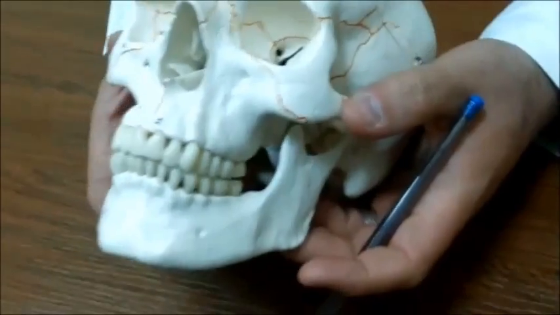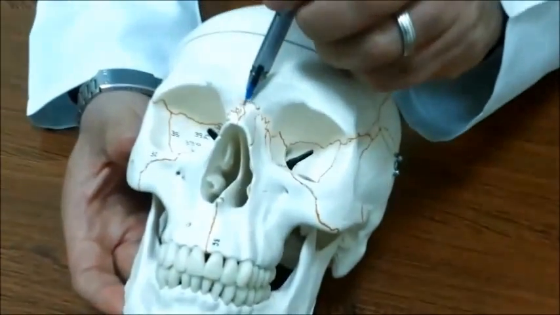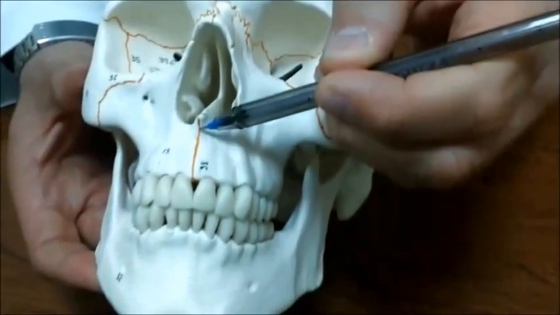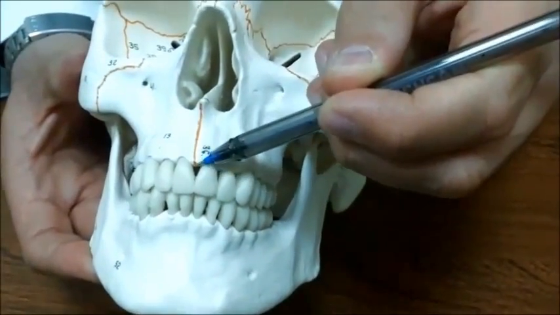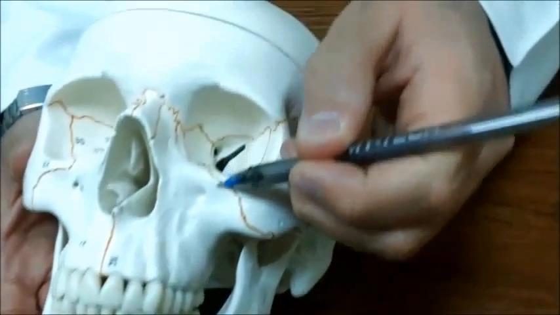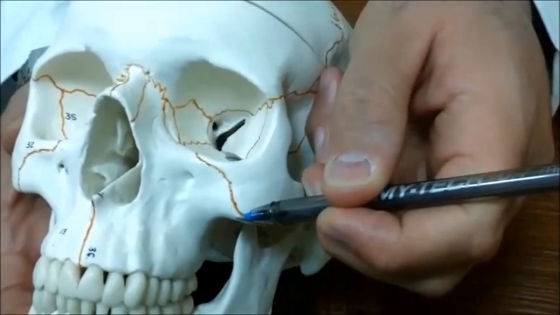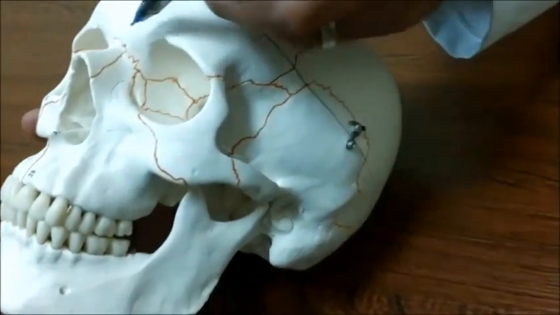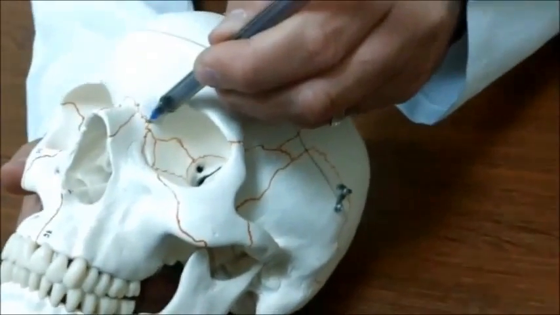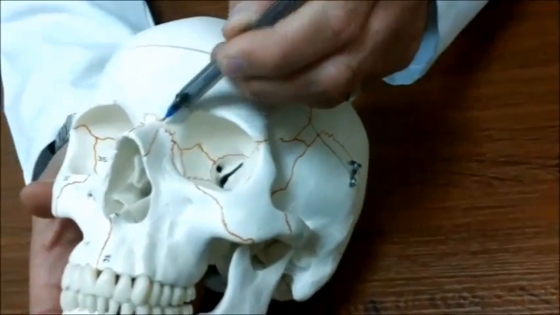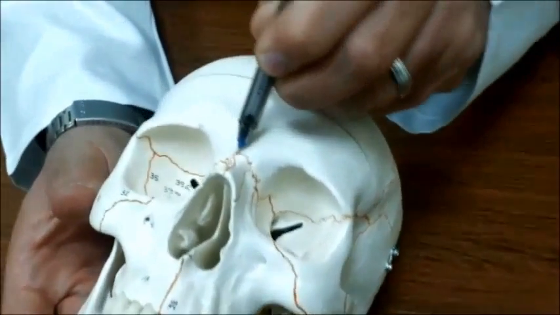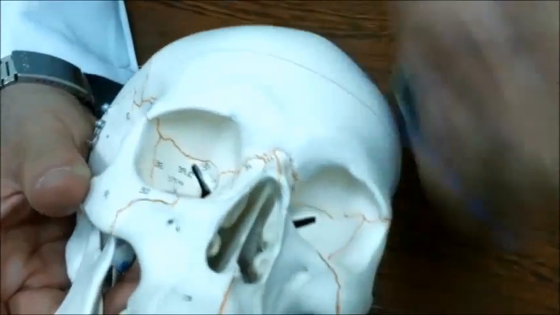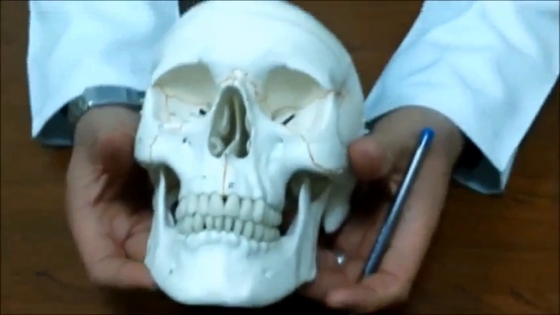These are the bones. We have the sutures. This suture is called internasal suture, intermaxillary suture, zygomaticomaxillary suture, frontozygomatic, frontomaxillary suture, frontonasal, and this is also frontomaxillary suture. These are the sutures of norma frontalis.